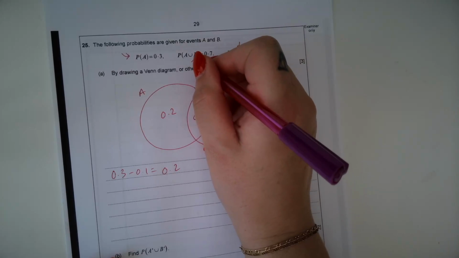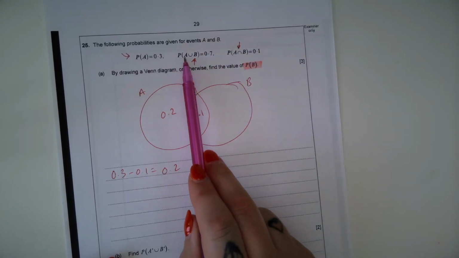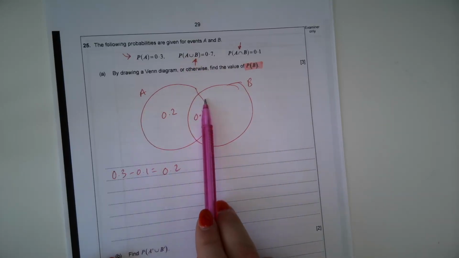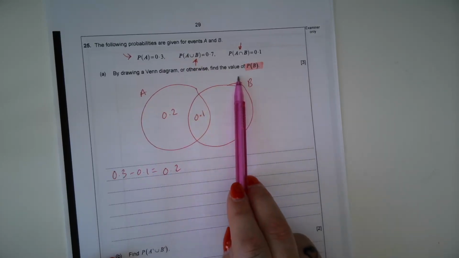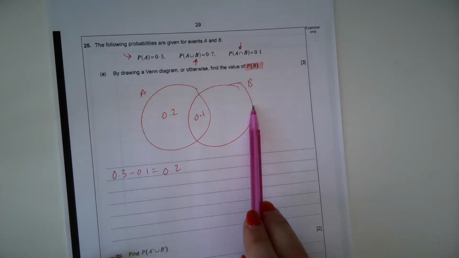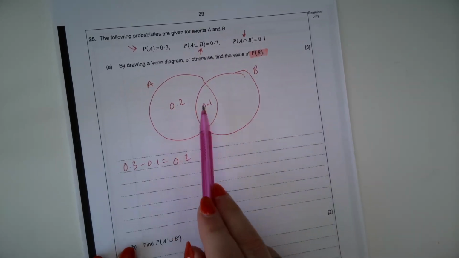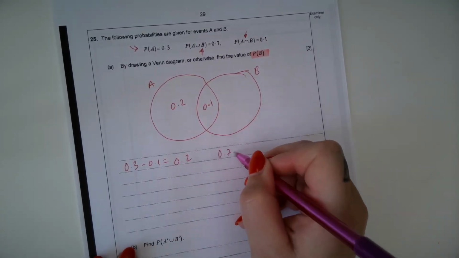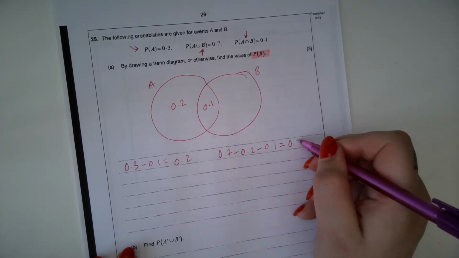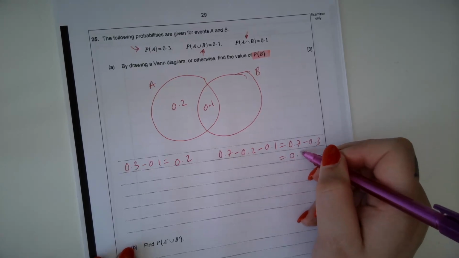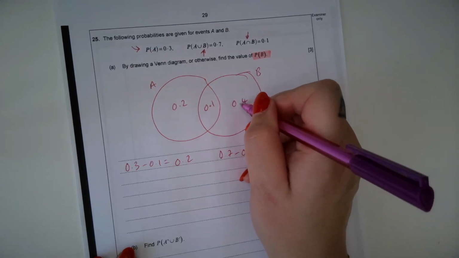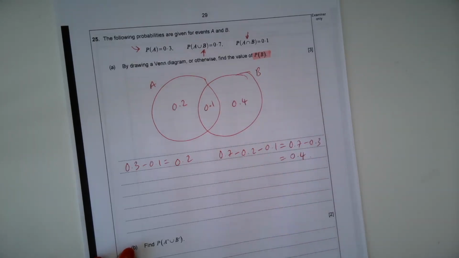Now I'm going to work with this piece of information here. This is the probability of A union B, so the probability that it's in A or it's in B or it's in both. So that total probability should be 0.7. Well, I have two pieces of information already. So 0.7 subtract 0.2 subtract 0.1, so that's 0.7 subtract 0.3, which is 0.4. So 0.4 is the bit that's missing there.